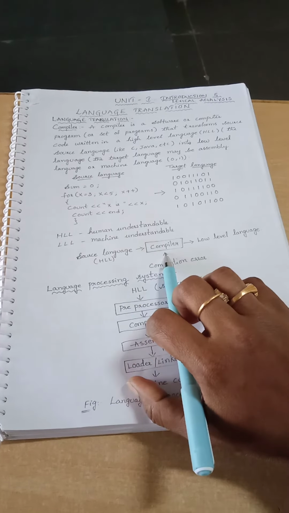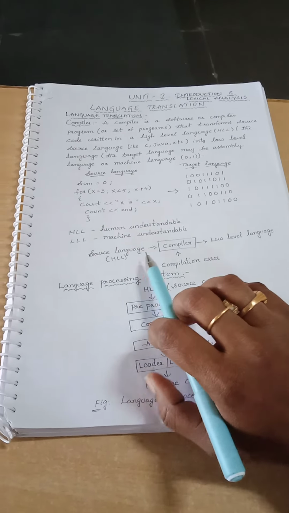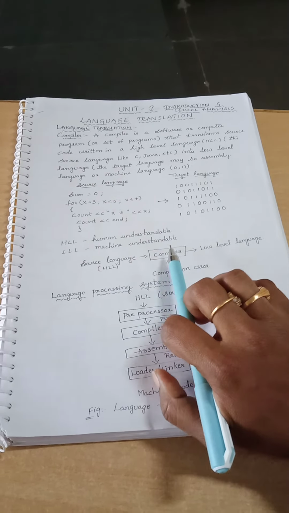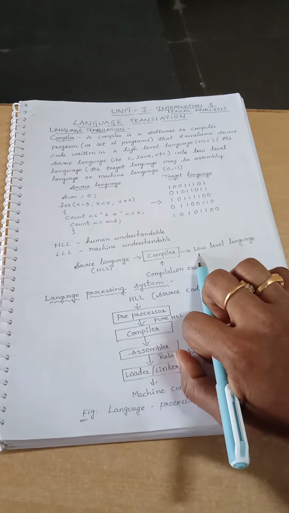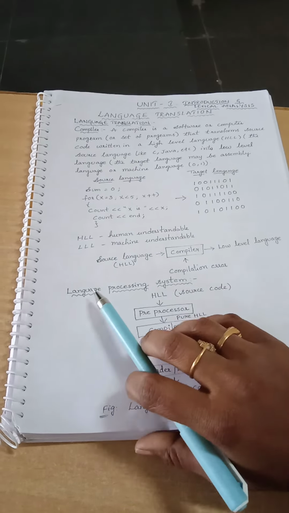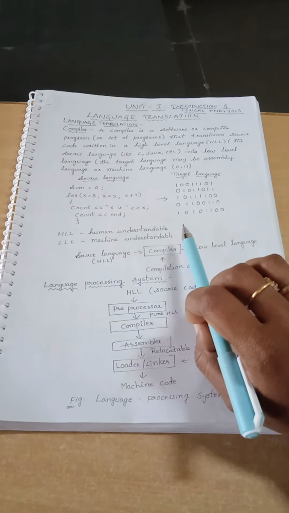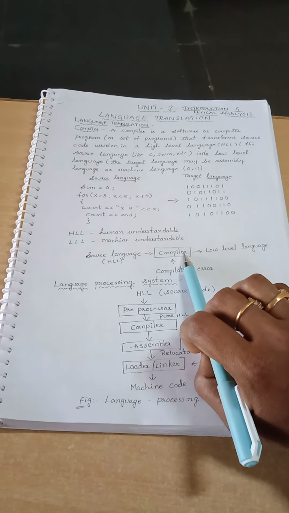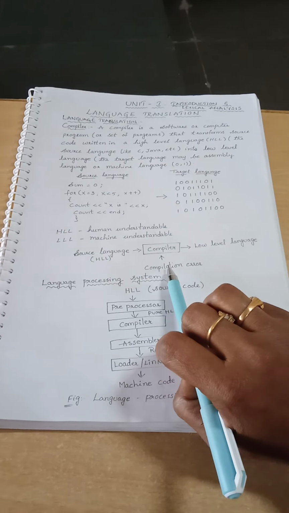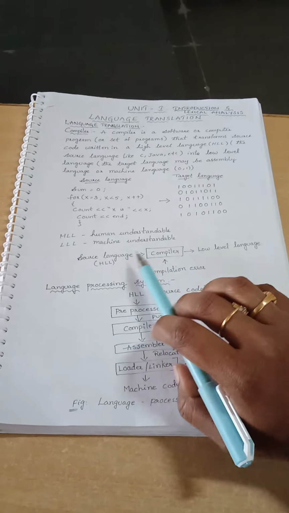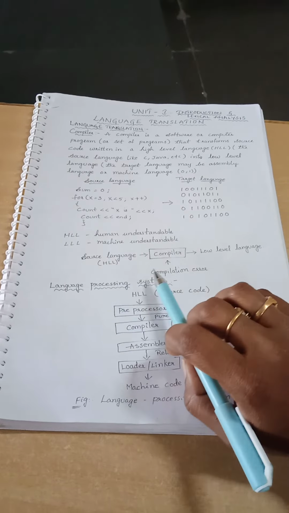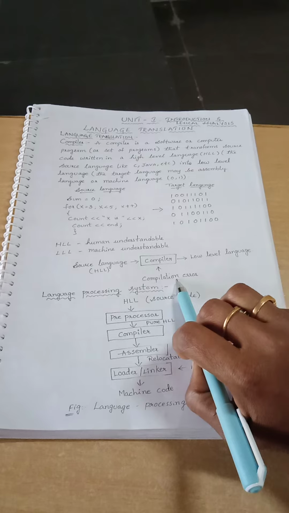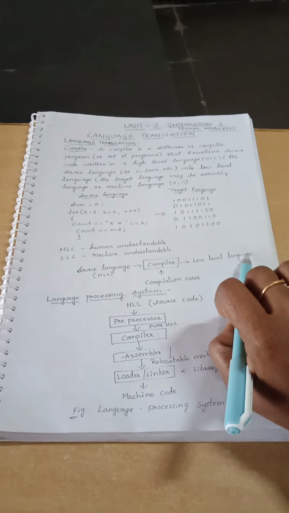Here we have the basic structure of the compiler. On the left side we have the source language, which is the input to the compiler, and the output of the compiler is the low level language. Whenever we give the high level language to the compiler, it will execute the program. If any errors exist in the high level language, we get a compilation error. If there are no compilation errors, it directly gives the low level language.